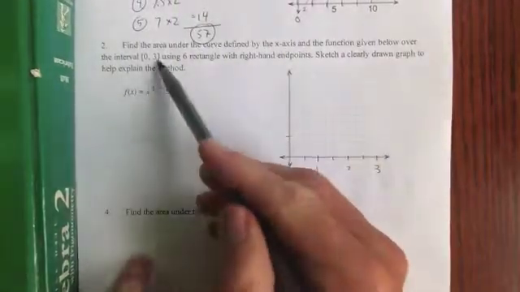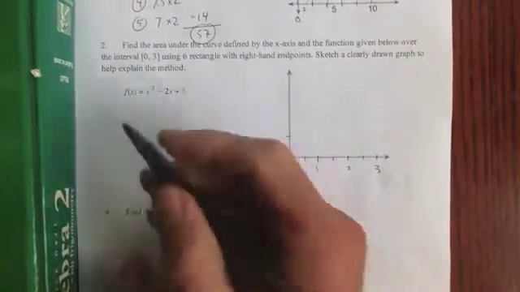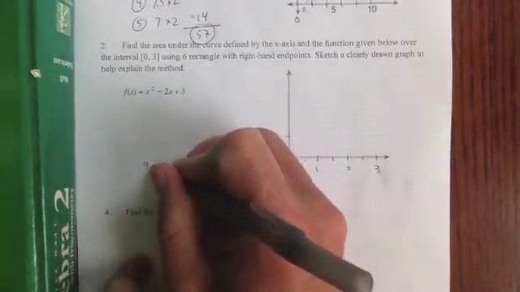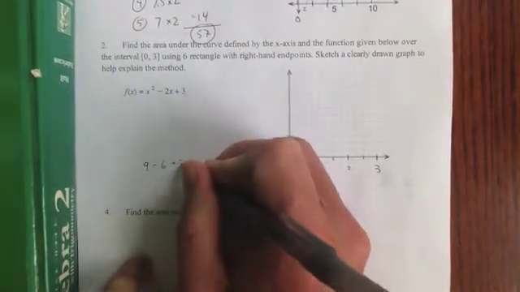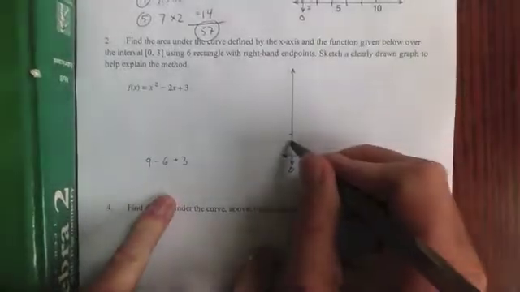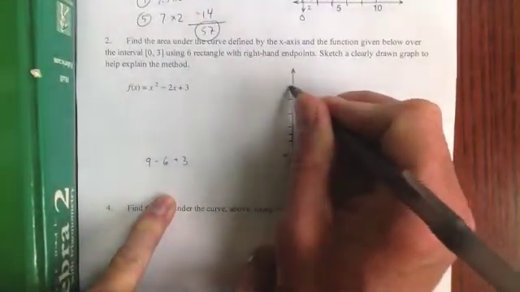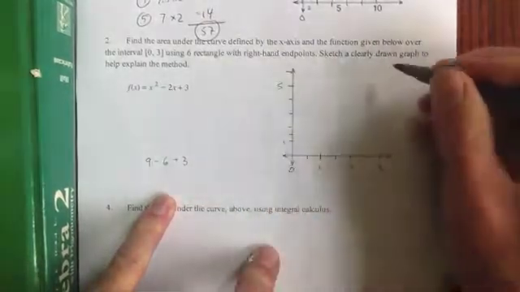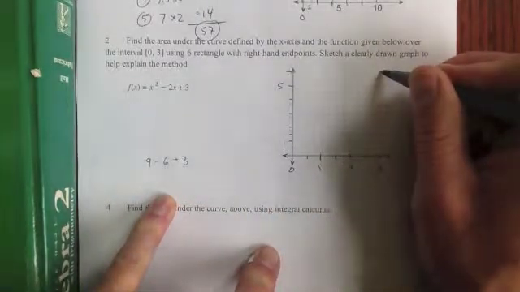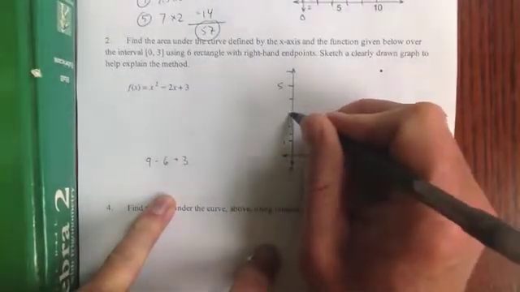Let's go out to the end and see how high it is so we can adjust our scale more sensibly. Plug in 3, and I'll get 9 minus 6 plus 3. So that's only up to 6. So if I go right there is 1, 2, 3, 4, there's 5, and there's 6. I know that when I'm out here at 3, I'll be up there. When I start at 0, it's at 3.